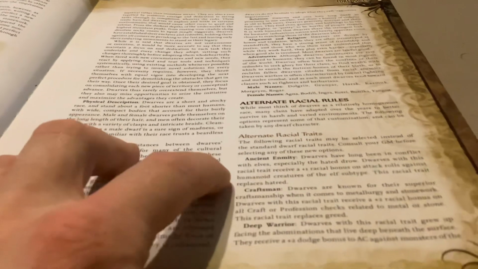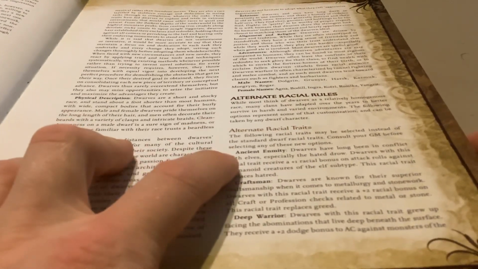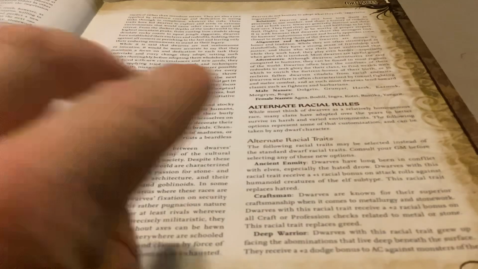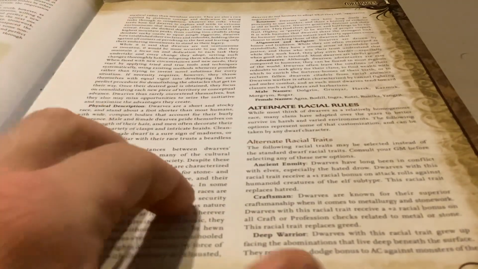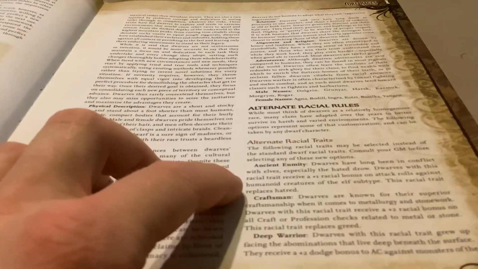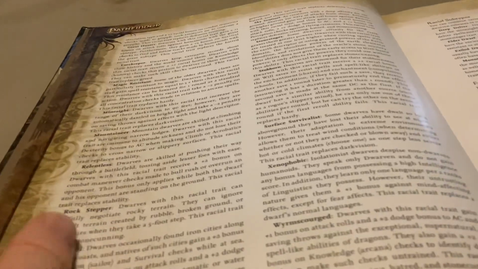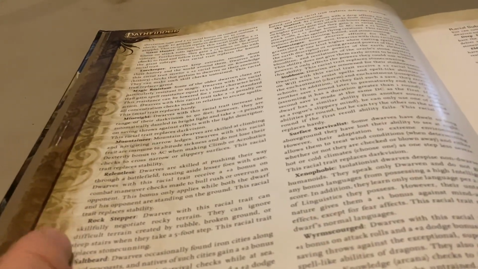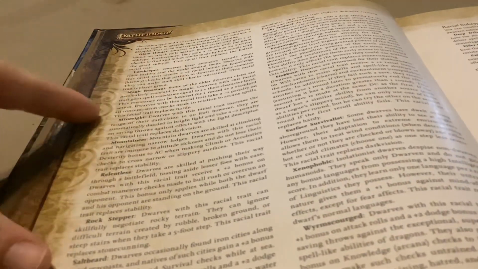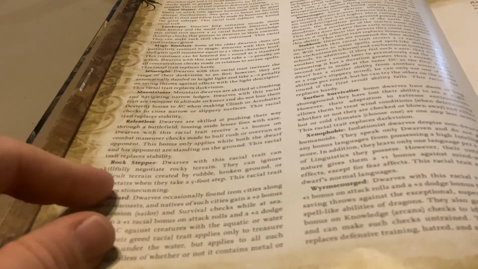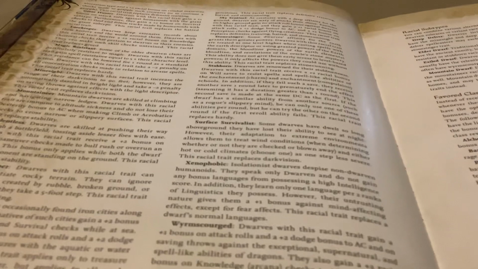Of course, here it says they had conflict with elves. So it doesn't necessarily have to be the evil or good races or the stereotypical ones. So it gives you ideas for craftsman, deep warrior. So it gives you ideas to help flesh out these characters. So it goes down through all these different traits and stuff that the typical dwarf would have and everything.